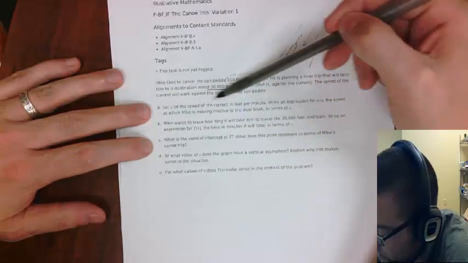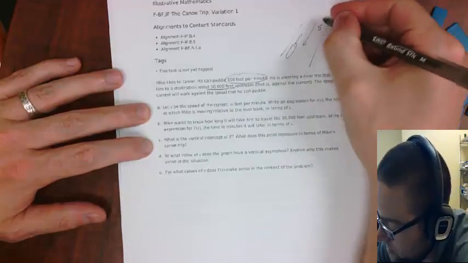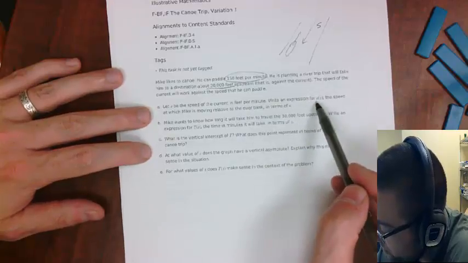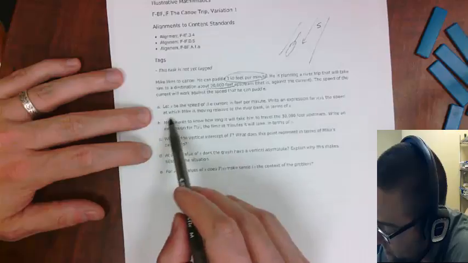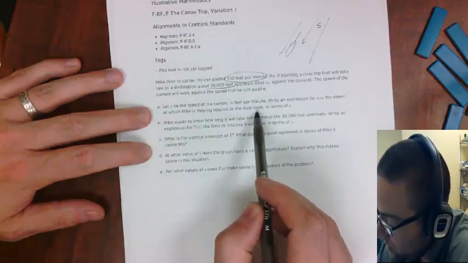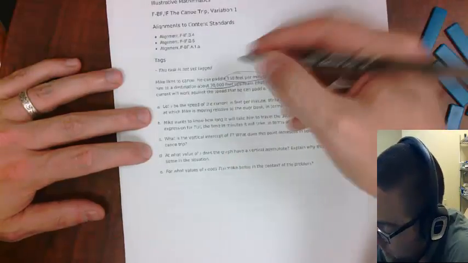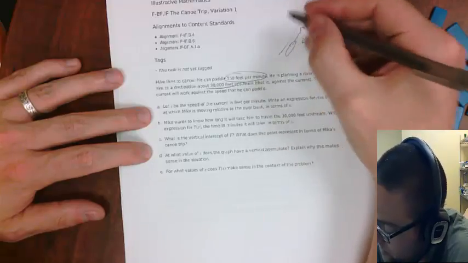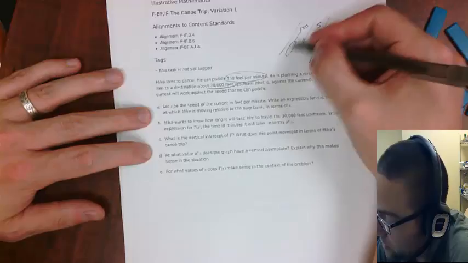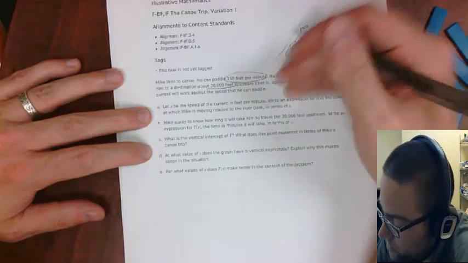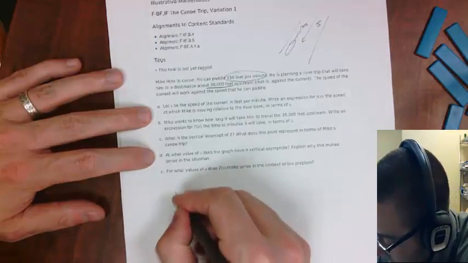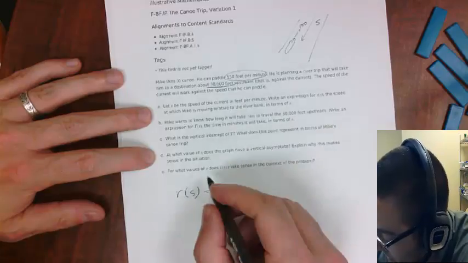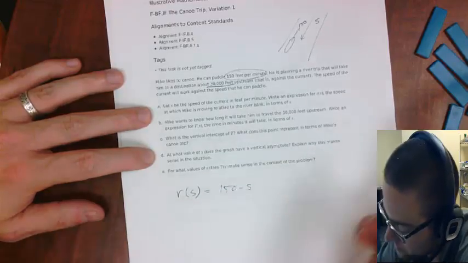Let S be the speed of the current. So S is the speed of the current in feet per minute. Write an expression for R of S, the speed at which Mike is moving relative to the riverbank. He's going 150 feet per minute, so his speed relative to the riverbank is going to be 150 minus the speed of the current. That's what R of S is. So R of S, the rate relative to the riverbank, would be 150 minus S.